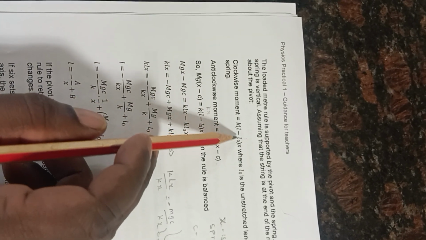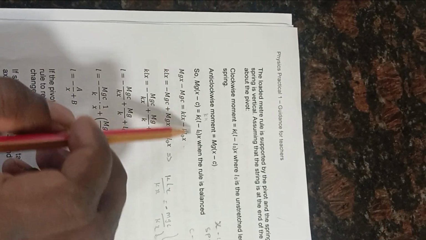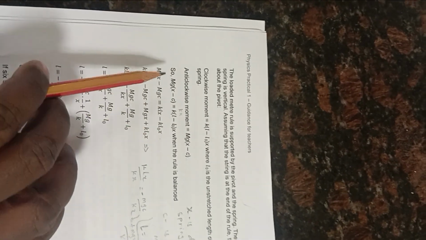According to that law, mg(x minus c) equals k(L minus L0). I write it this way on both sides when the rule is balanced.